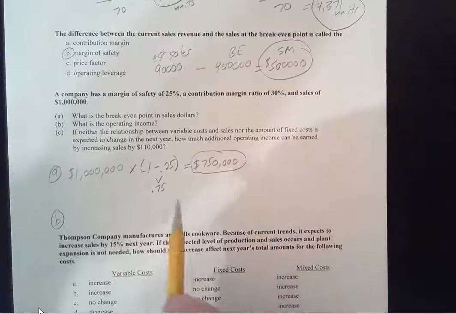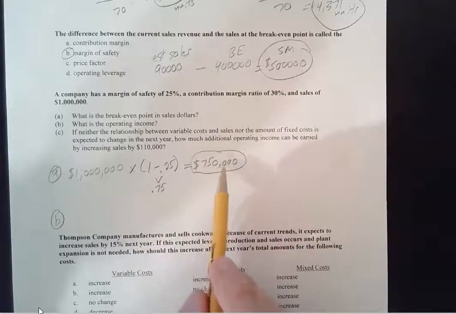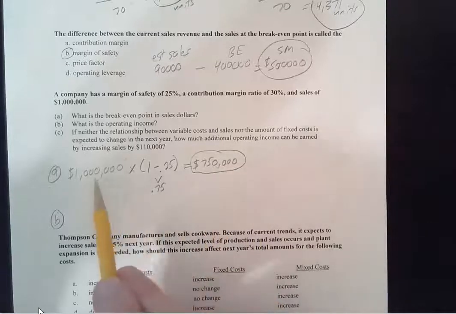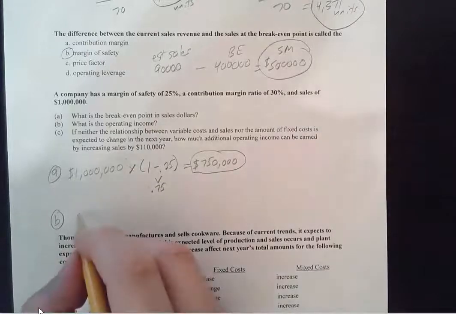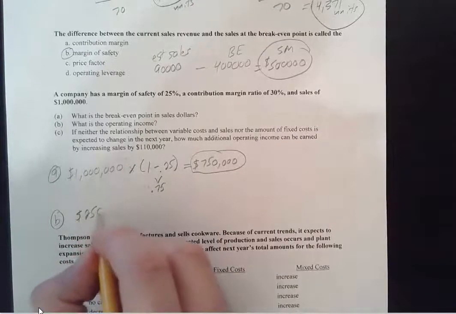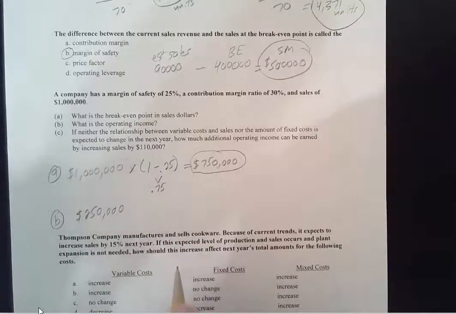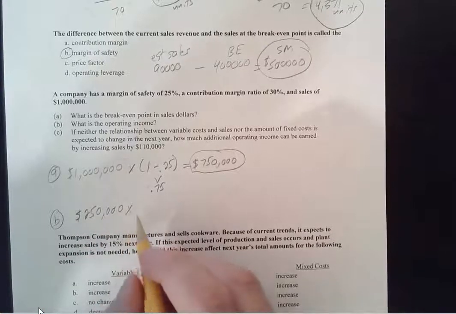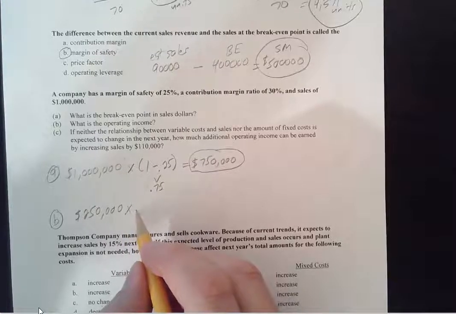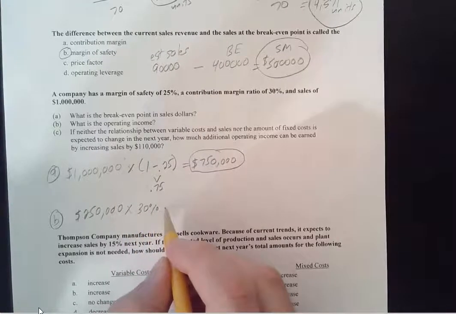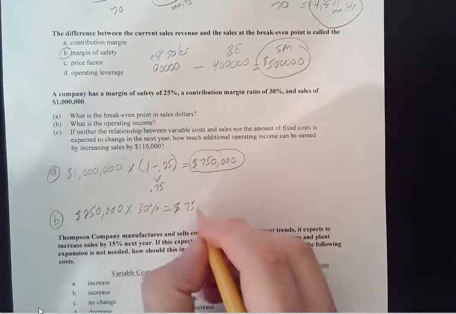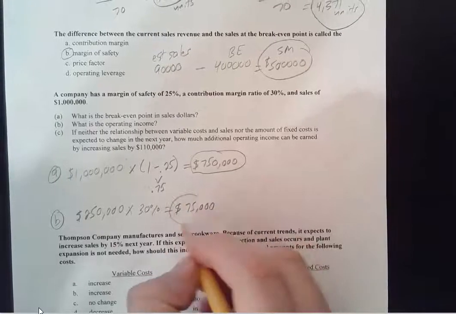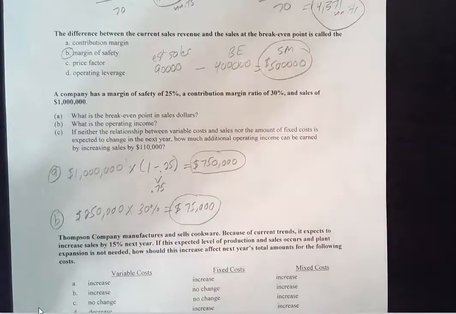We've already said that if our break-even point is 750 and our sales are 1 million, that means our margin of safety in dollars must be $250,000. We strictly multiply that by 30%. And if we do that, we should come up with operating income of $75,000. And that's all there is to it for letter B.